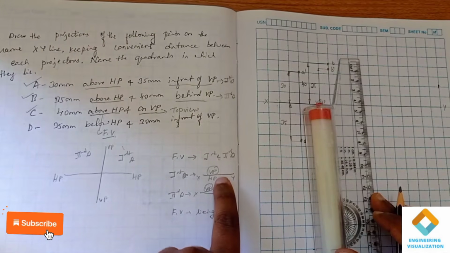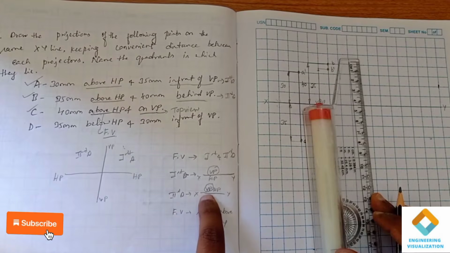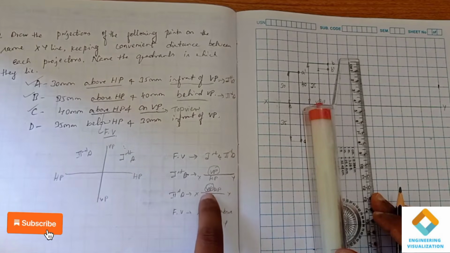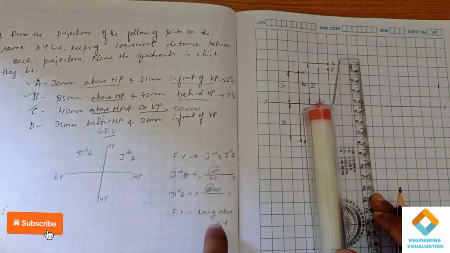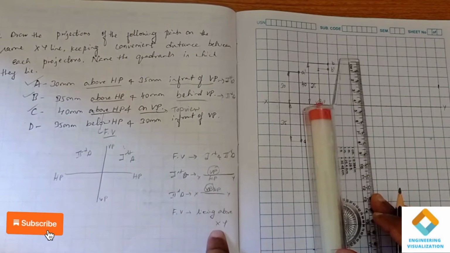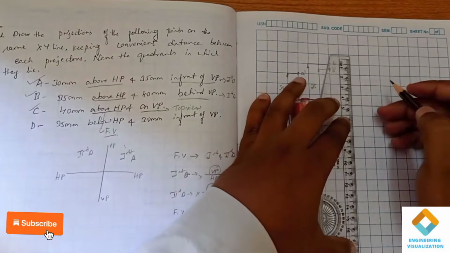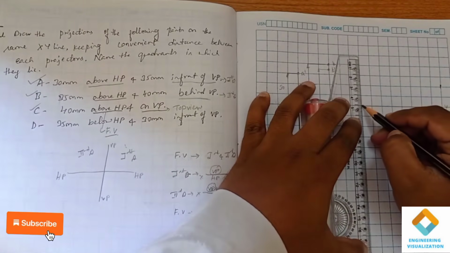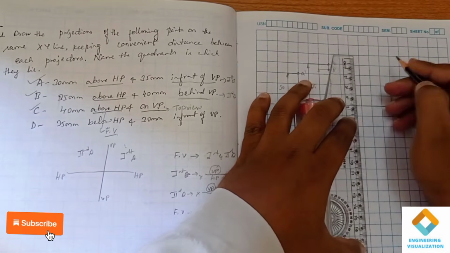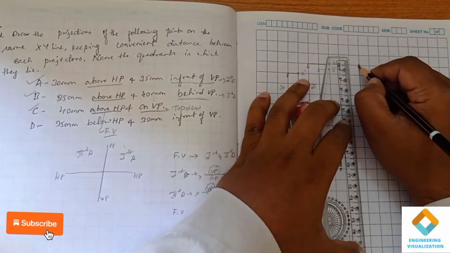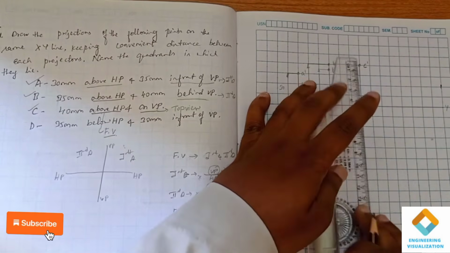So the vertical plane is lying above the XY line, and similarly in the case of the second quadrant also, the vertical plane is lying above the XY line. In both cases the front view will be projected on the vertical plane. That front view will be drawn above the XY line. So that's why you will be drawing a 40 mm line, that is 4 boxes, and put a point. So that is the front view.